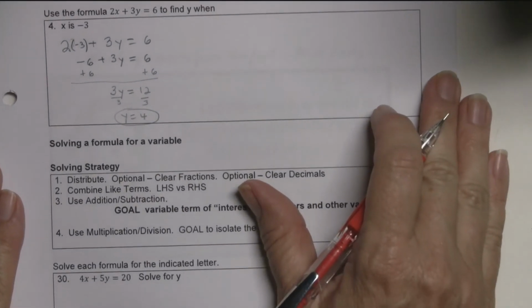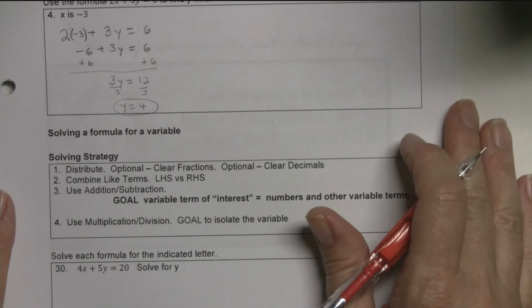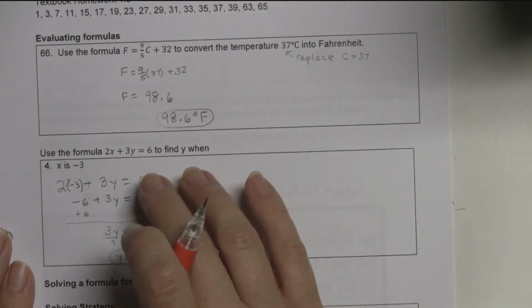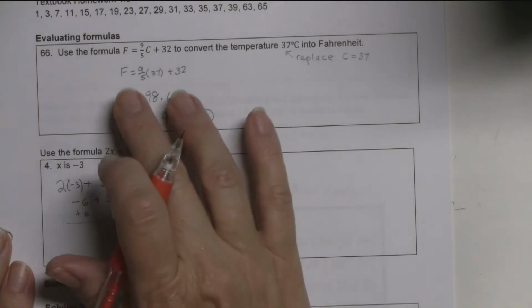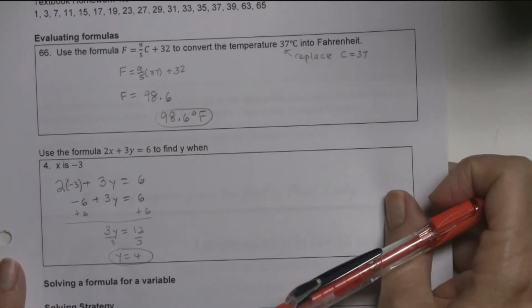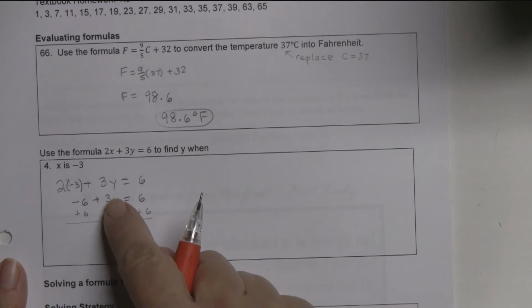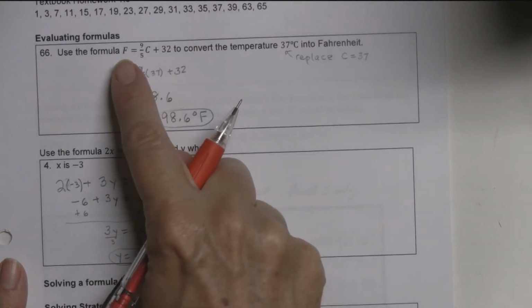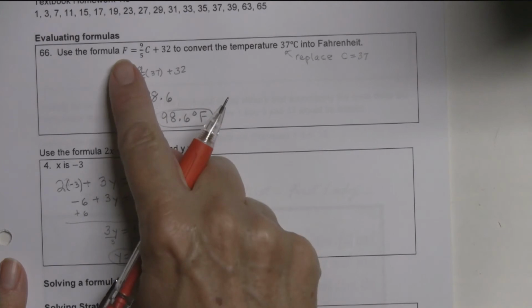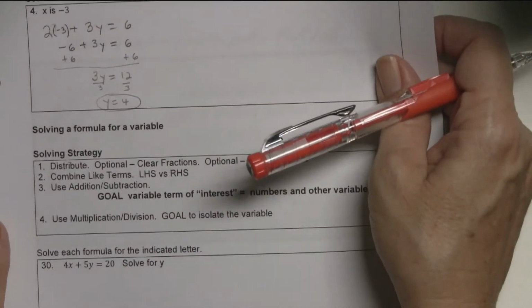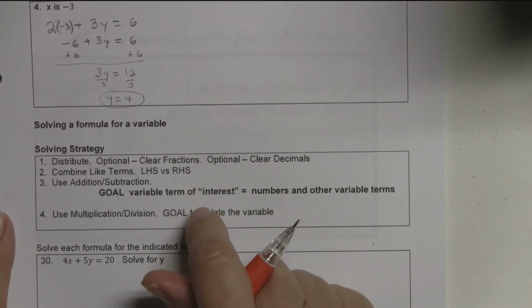Then the other thing that they ask you to do is solve a formula for a variable. So this was all replacing into the formula. This one had 2 variables, this one had 2 variables. There are some, if you start looking, that have 3 variables, and what they're doing is giving you all but one variable and having you find that variable. They gave us x and asked us to find y. Here they gave us C and asked us to find F. It would have been more difficult if they had given us F and asked us to find C.